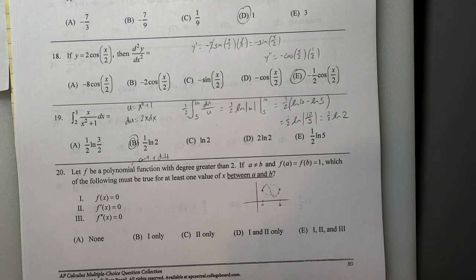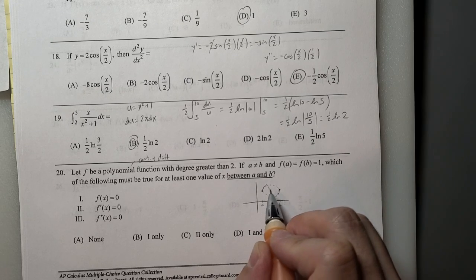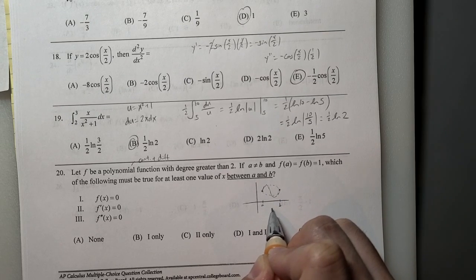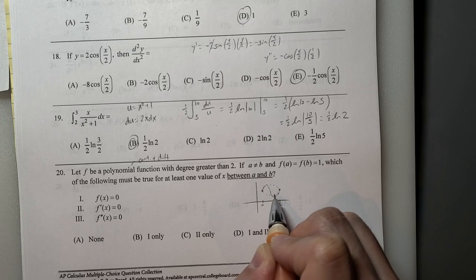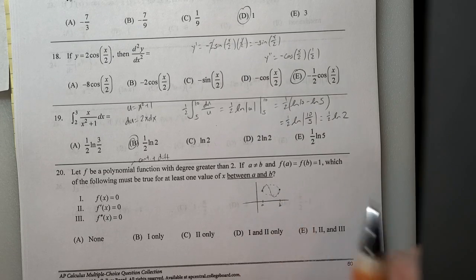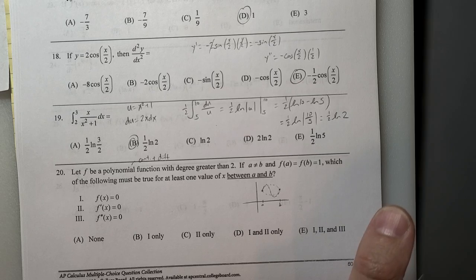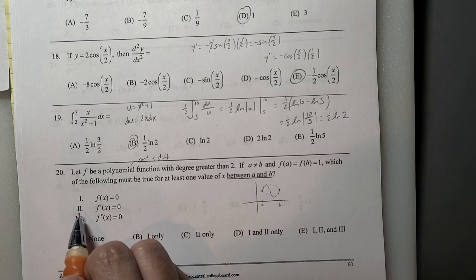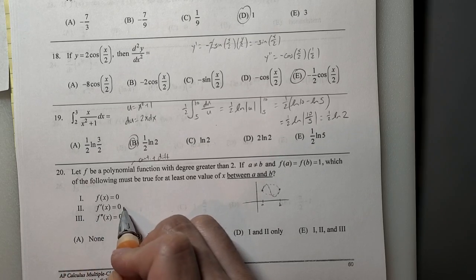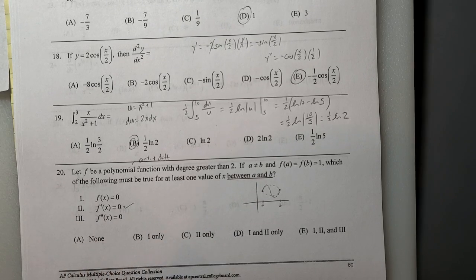So what does Rolle's theorem say? It says that there must be some point in between a and b such that f prime of, let's say that point is c, f prime of c is equal to 0. So choice 2 should be true. What about the others?